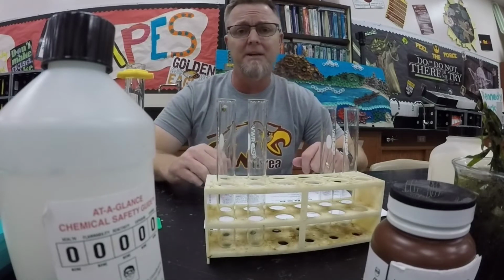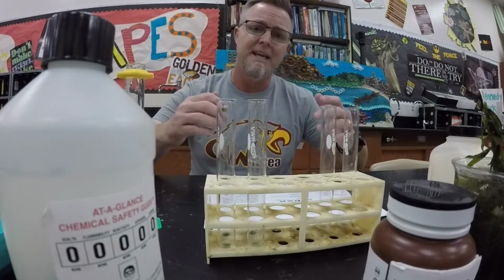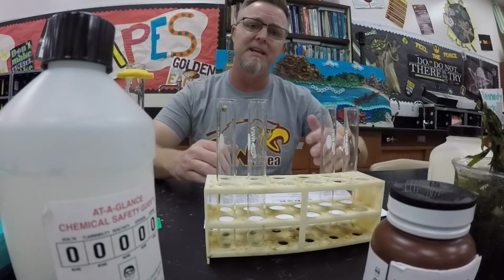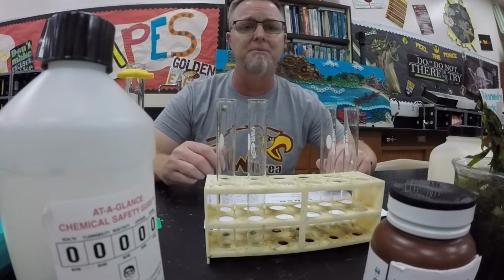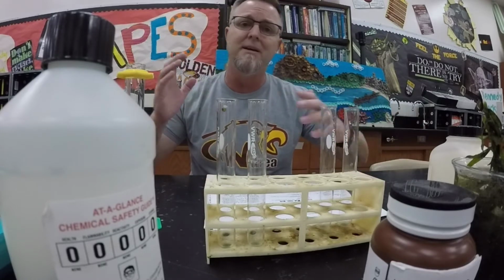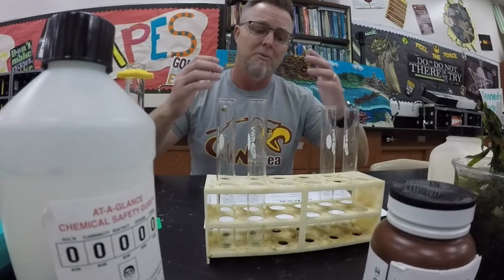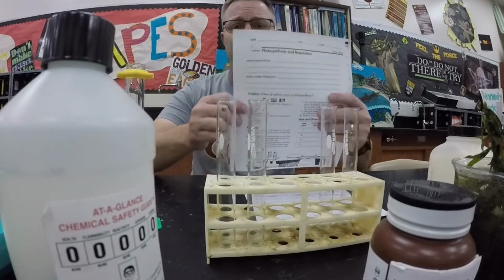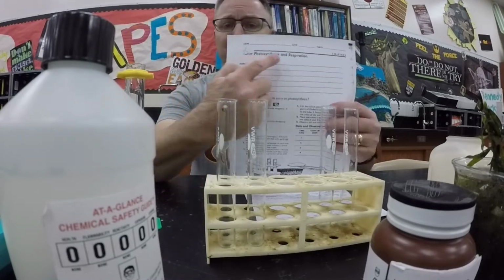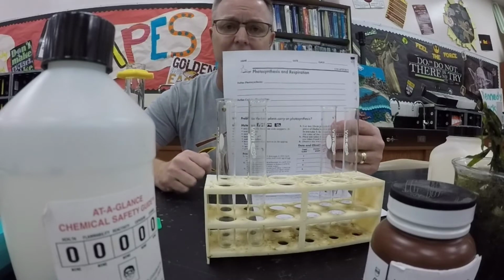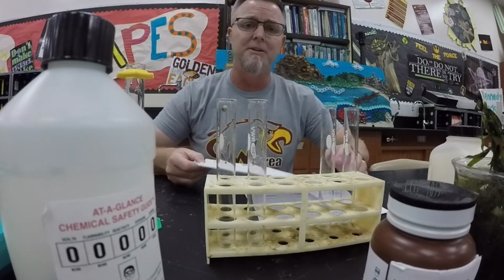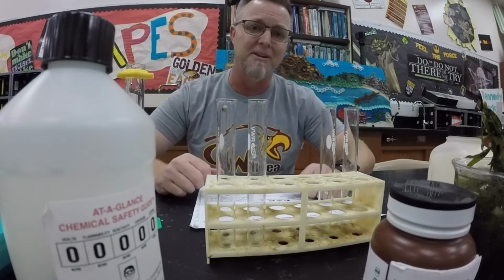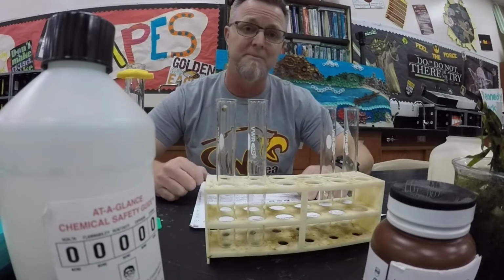Hey CW Bio, Mr. Kennedy here. Today I've got all kinds of equipment laid out in front of me so we can investigate photosynthesis and cellular respiration and see how one plays into the other. What I'd like you all to do is go to our class webpage and find this handout, Photosynthesis and Cellular Respiration. Make a page for it in your notebook and come back when you're ready to get started. I'll see you in a few minutes.